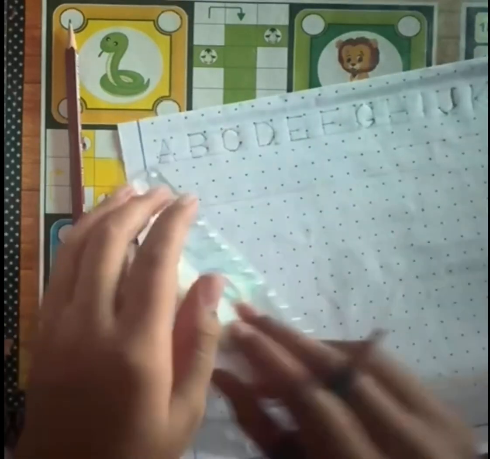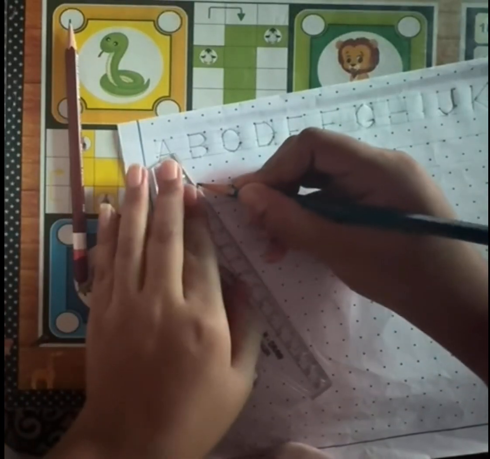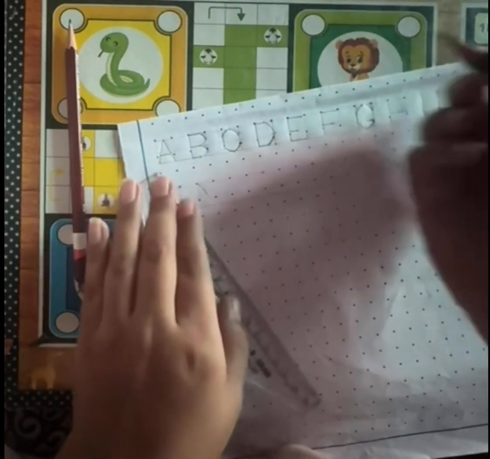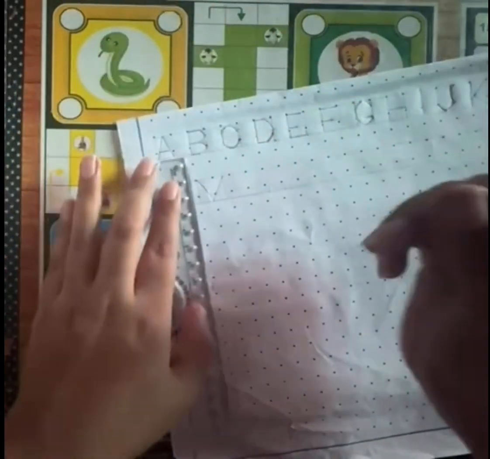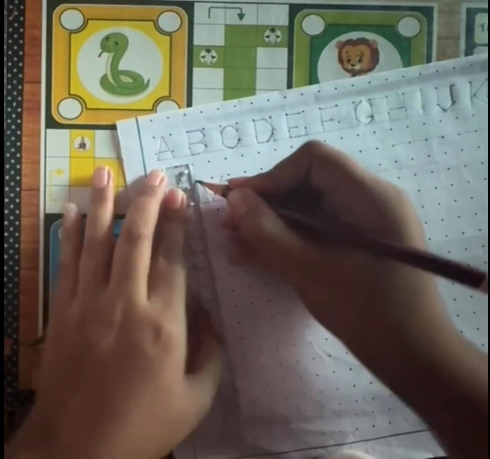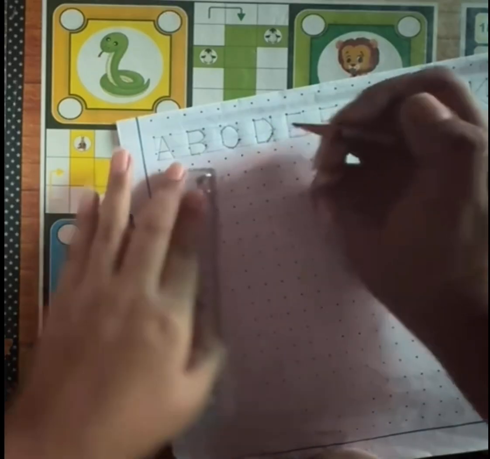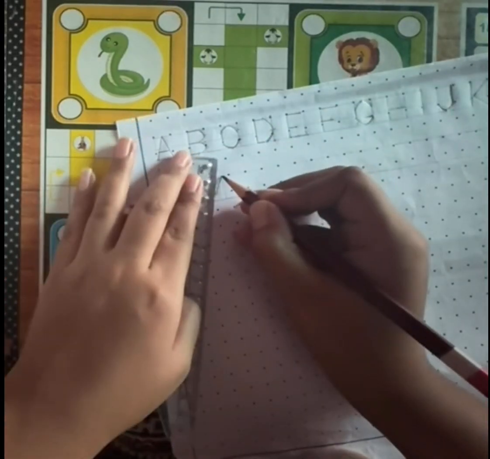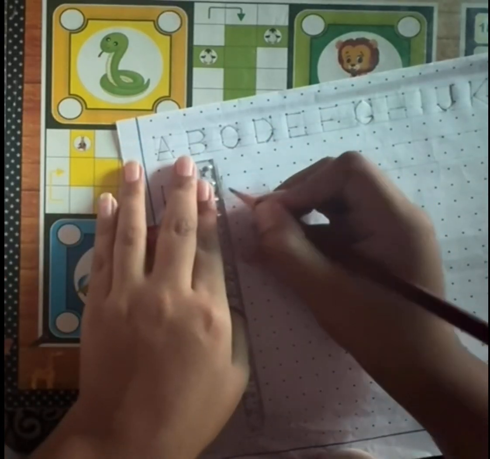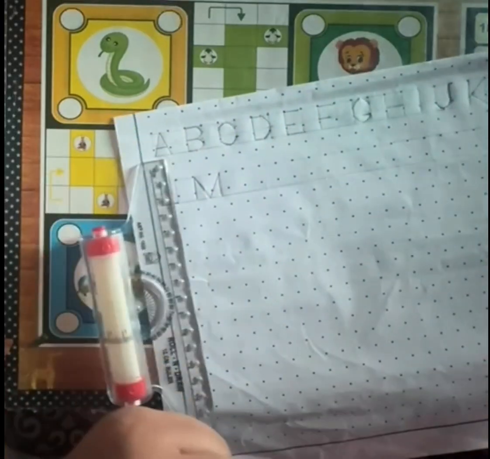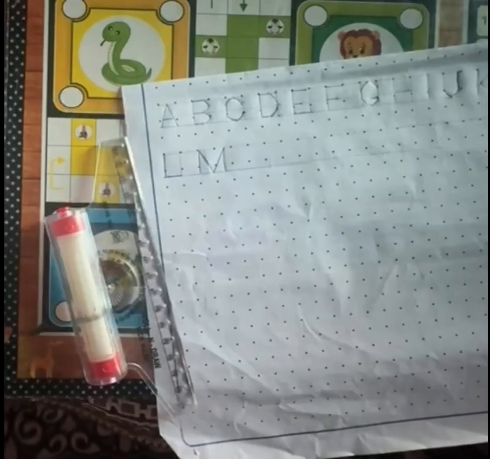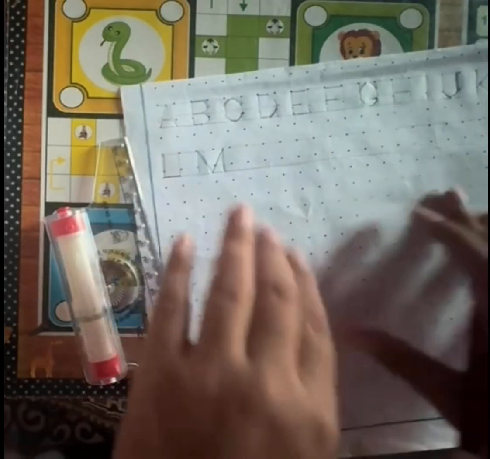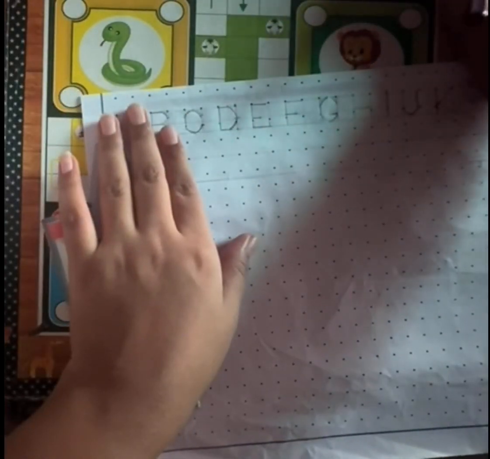Okay, and we will connect this point to this point, and this point to this point. This is our M, nothing to be squared off. So this is our M. I've just darkened it so that you can see clearly how we do our M. After M we get a letter N.